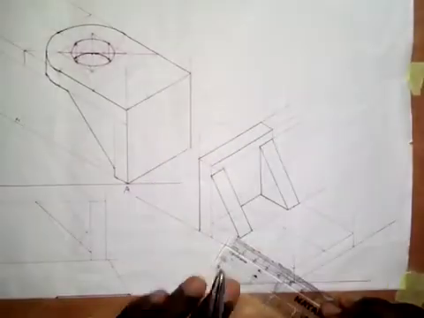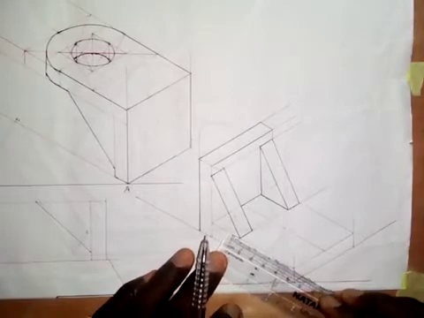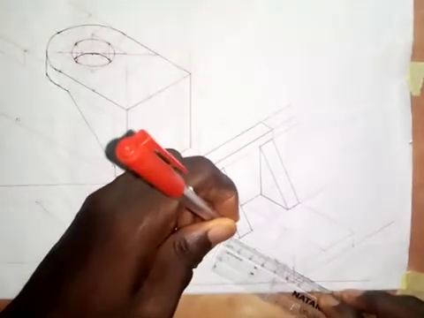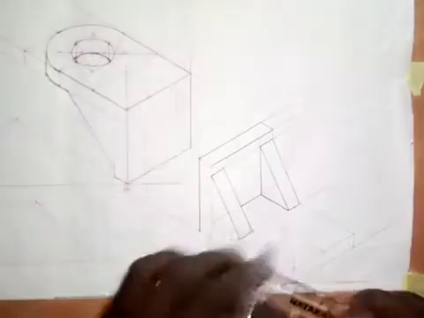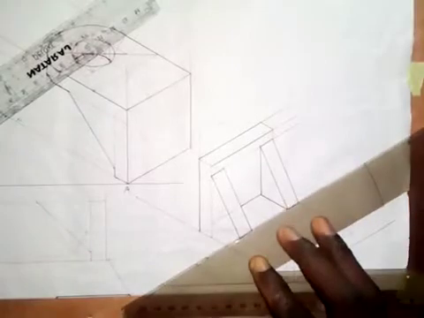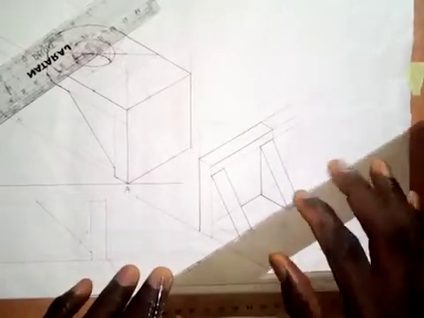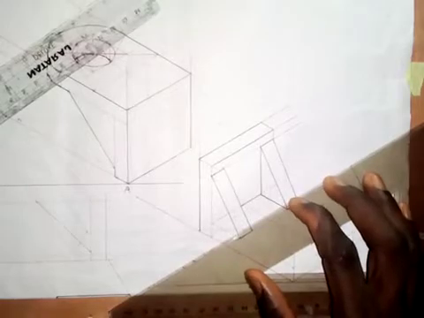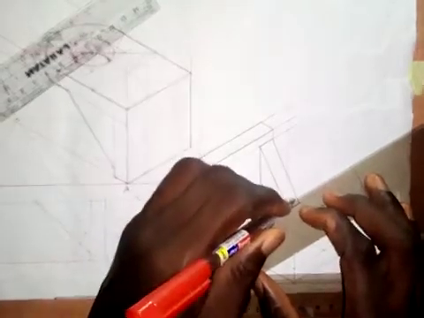All right, so then this is also 50. Okay, I need to take 50 from here to here, 50 from here to here. So I will transfer this to the other side.